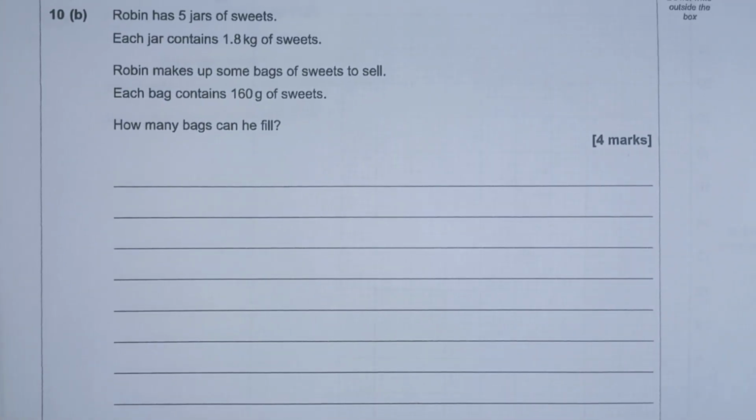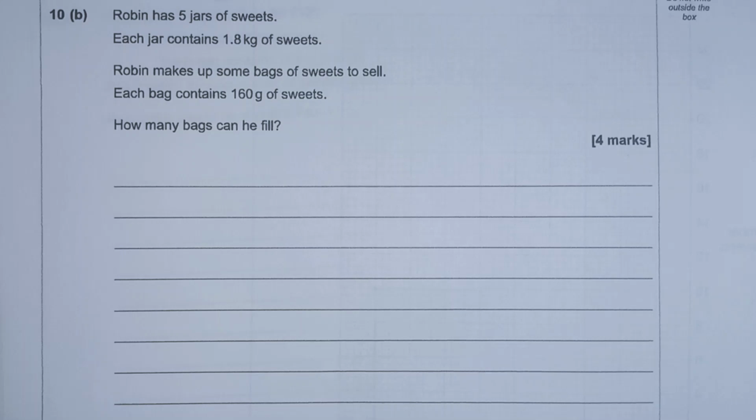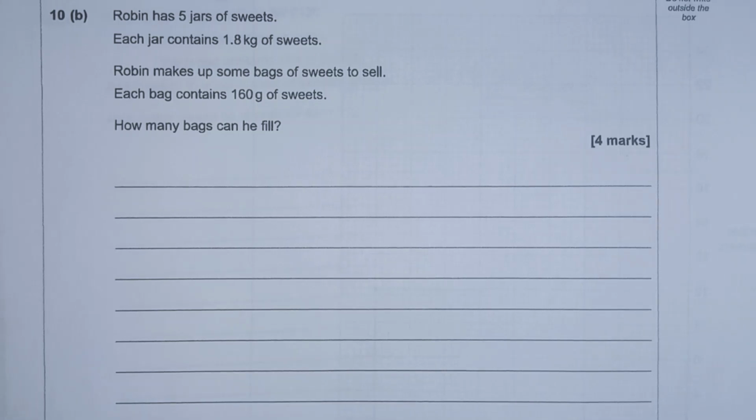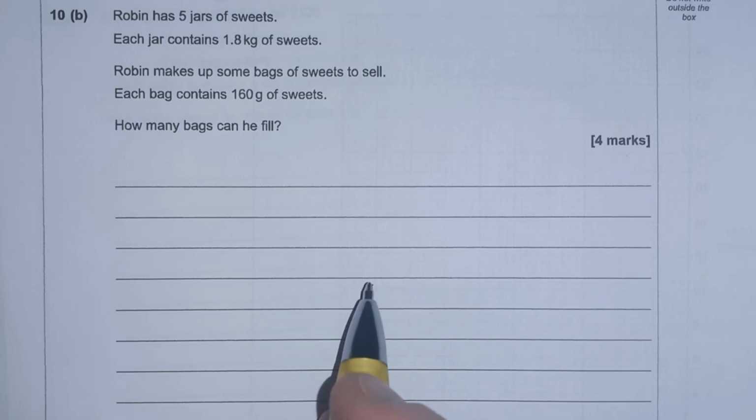10B. Robin has 5 jars of sweets. Each jar contains 1.8 kilograms of sweets. Robin makes up some bags of sweets to sell. Each bag contains 160 grams of sweets. How many bags can he fill?